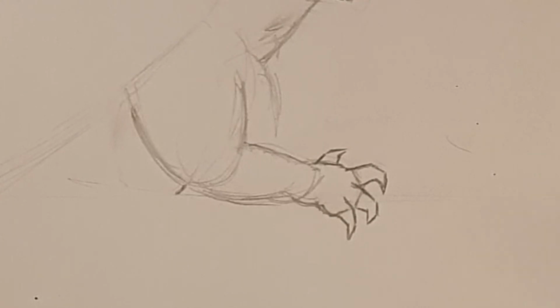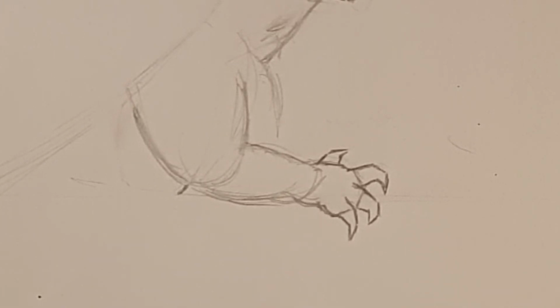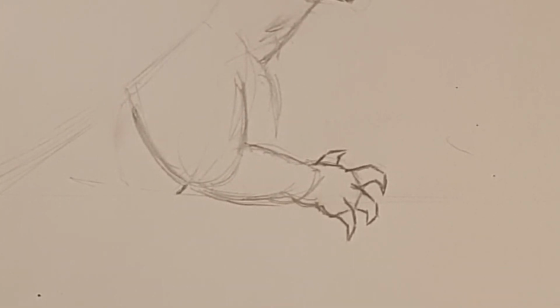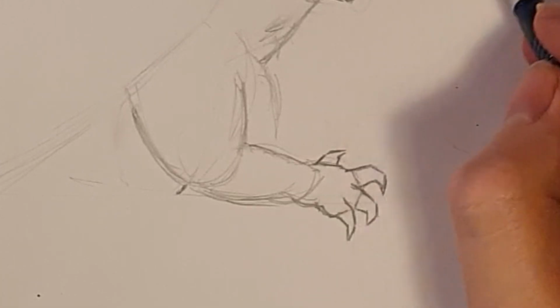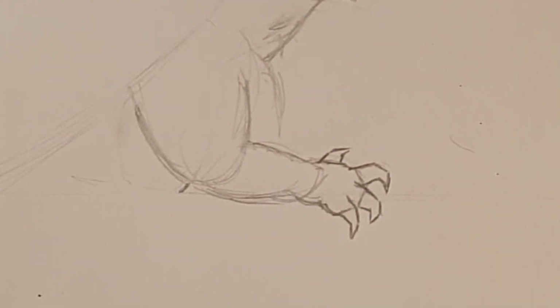I might have actually drawn his hand a little bit too big, but it's okay, I guess. Because also we have to look at perspective, and this hand is a lot closer than this head. So we also need to make sure that this hand of Kong right here has to be bigger than this hand right there, because of the perspective that we're standing at.